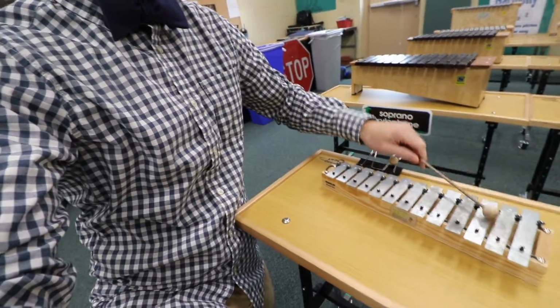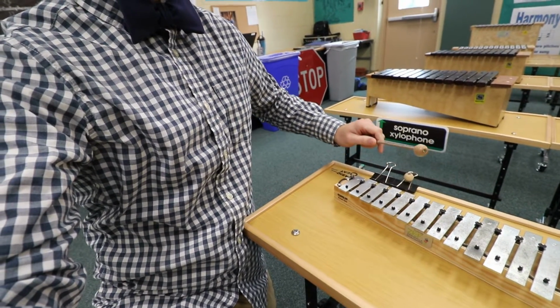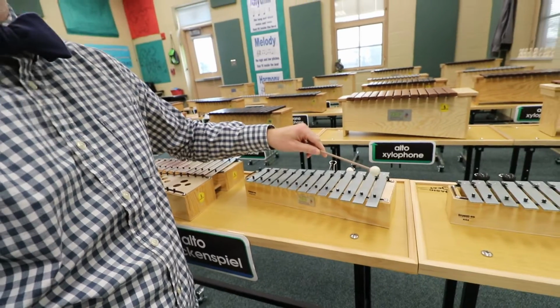Now with glockenspiels, in theory there would also be sopranos, altos, and basses, but the truth is in my classroom I only have sopranos and altos. So let me show you the difference between those two. The soprano glockenspiel is the smallest and the highest. Then the alto glockenspiel is bigger and a little lower.